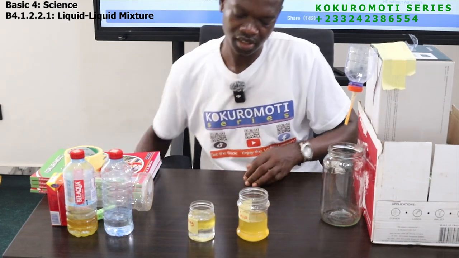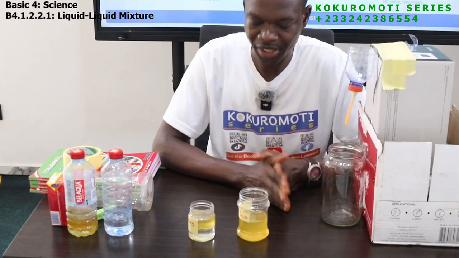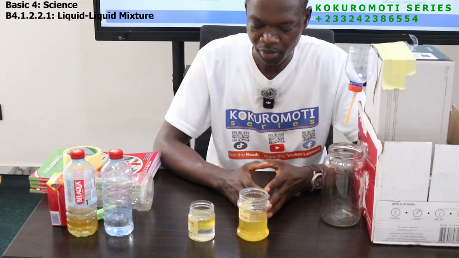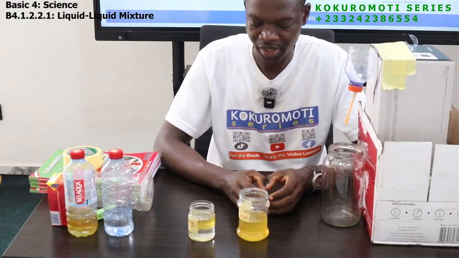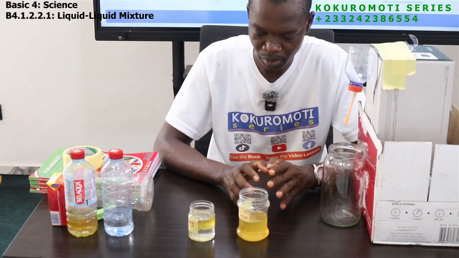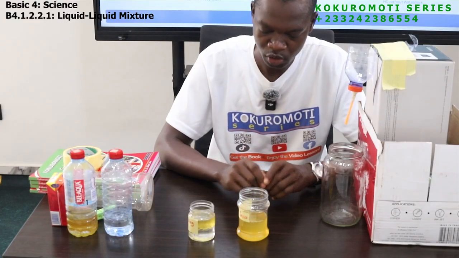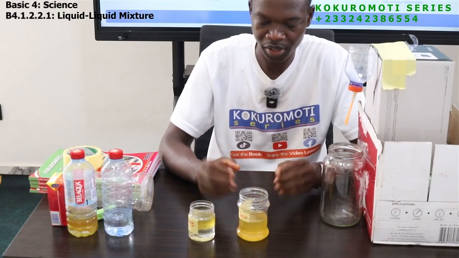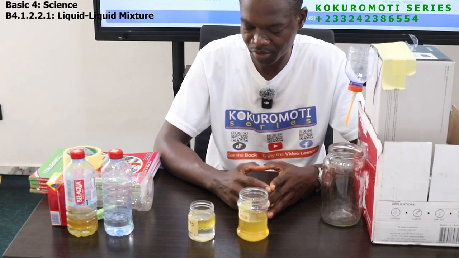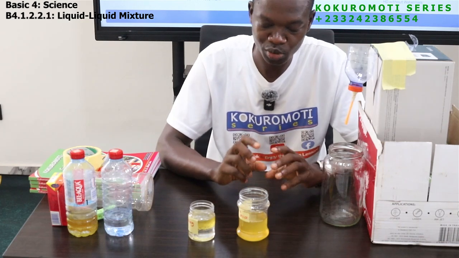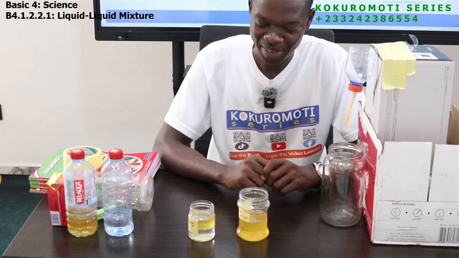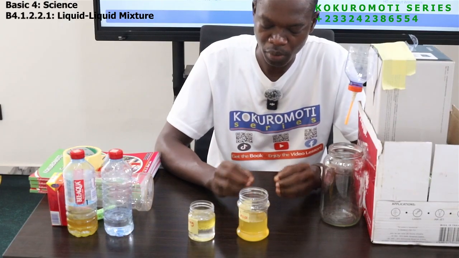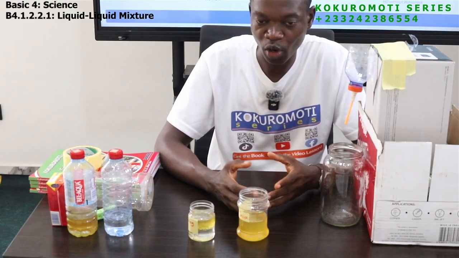But we learned that for liquid mixtures, we have miscible and immiscible. So the immiscible liquids are the liquids that are not able to mix completely to form one layer. So in immiscible liquids, you see two layers, or the number of liquids that you pour will determine the number of layers that you have. So if you pour two liquids, you see two layers. But with miscible liquids, the two liquids are able to mix completely. They form one layer or one color.